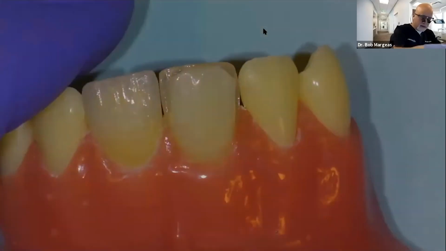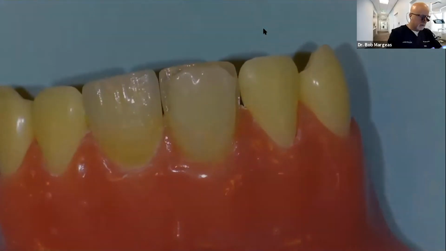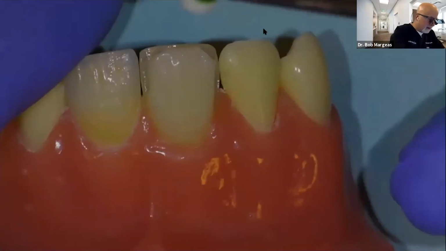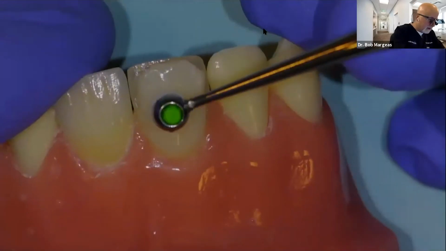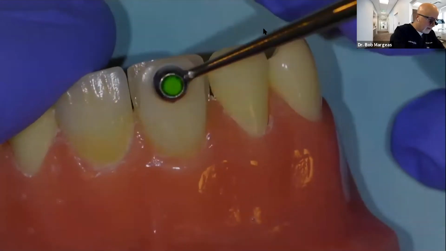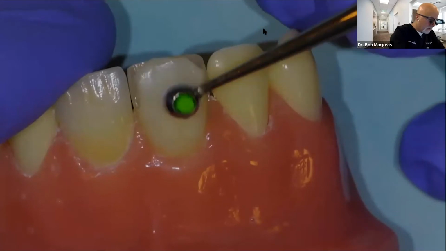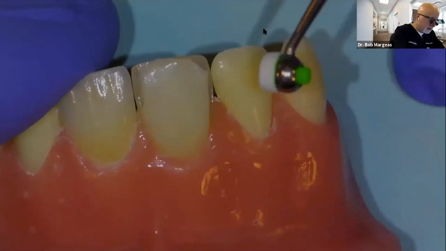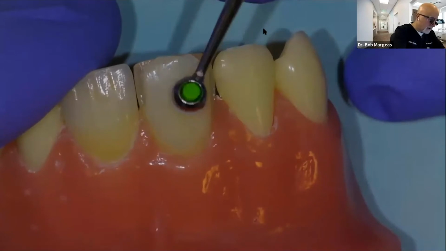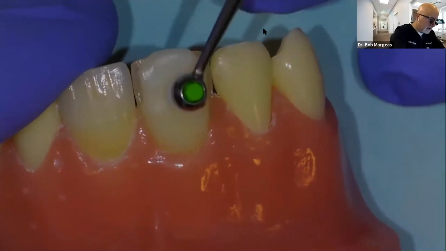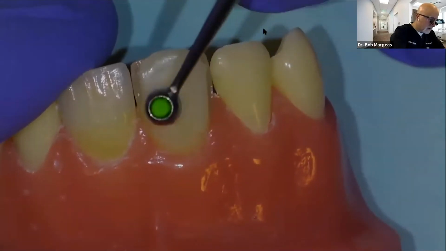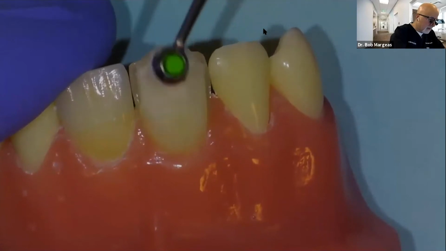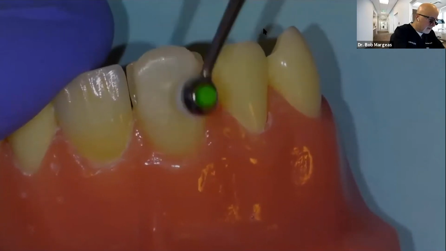So here's the Optrosculpt. It's a very nice instrument that you can pad the material, and you'll notice how it won't stick. It won't stick to this instrument. Very, very interesting instrument because it can smooth out and move the material.